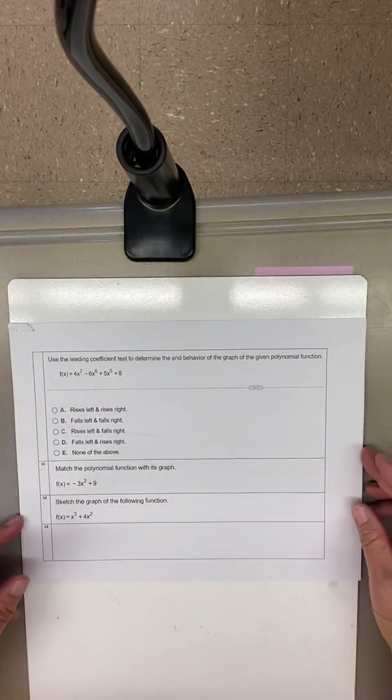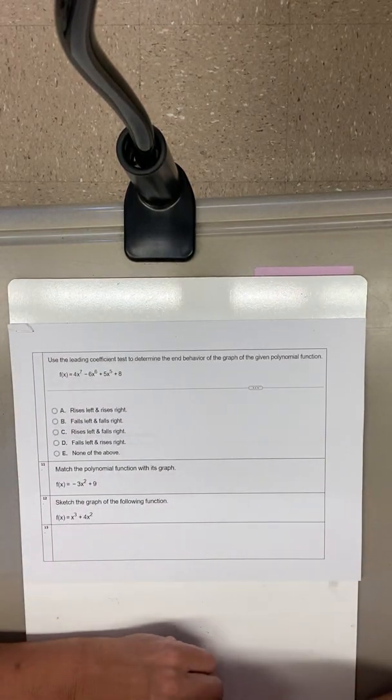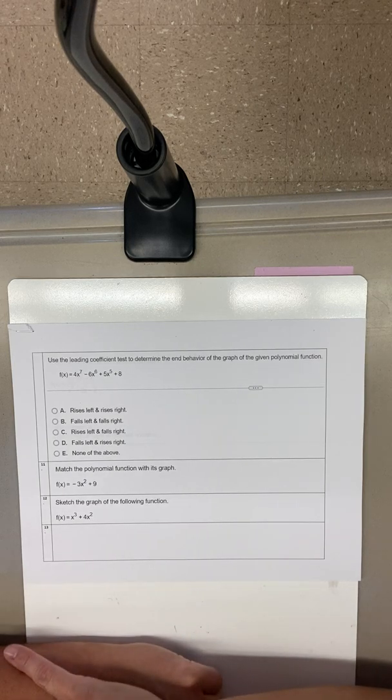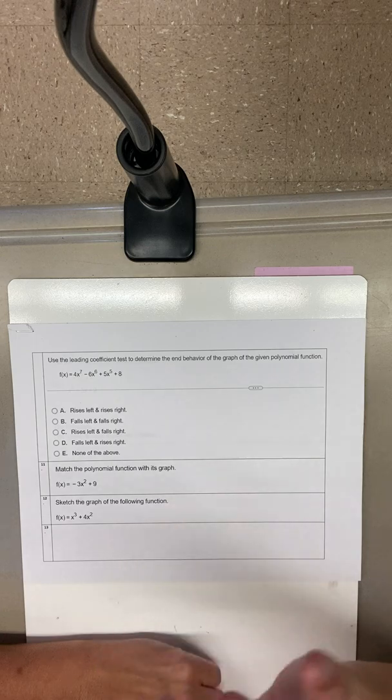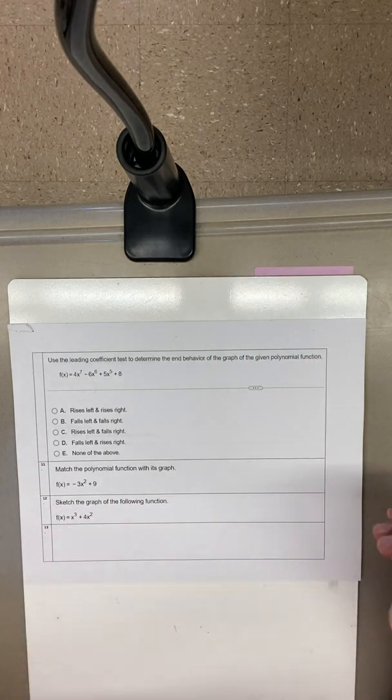Number 11 says match the polynomial function with its graph. So does number 12. Guys, go to your y equals screen, type it in, match the graph. I'm not going to waste time on that.